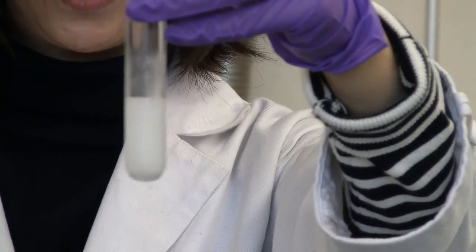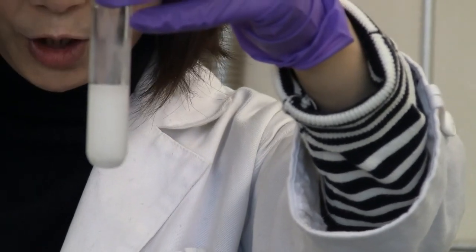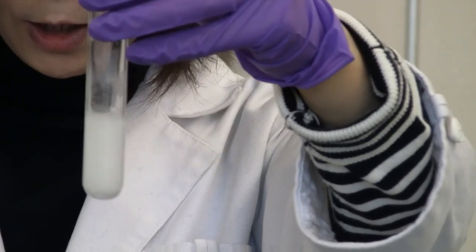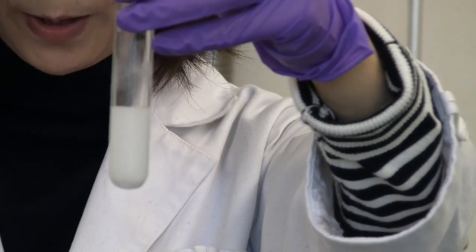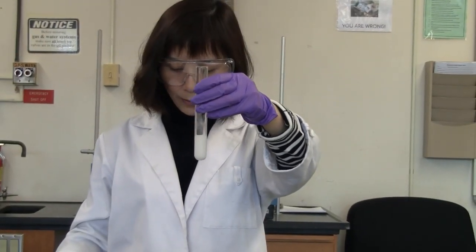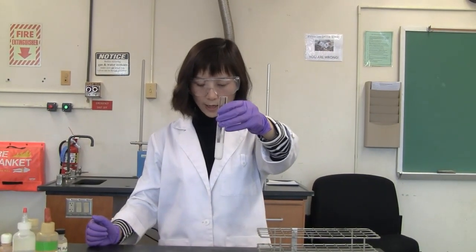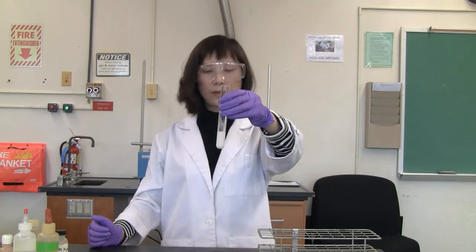Don't forget color or other observations. And look back at the equilibrium equation, decide which direction the equilibrium shifted based on the reaction and the observation, and decide what ion caused the shift.